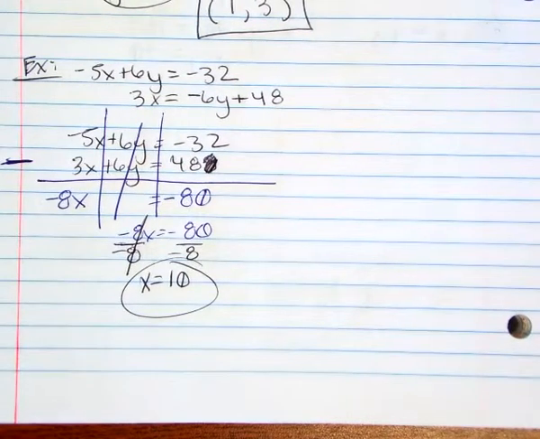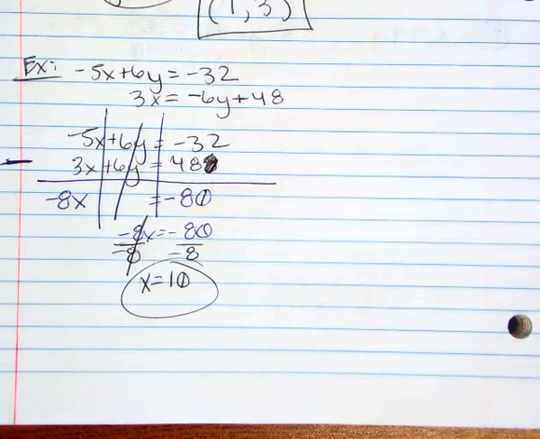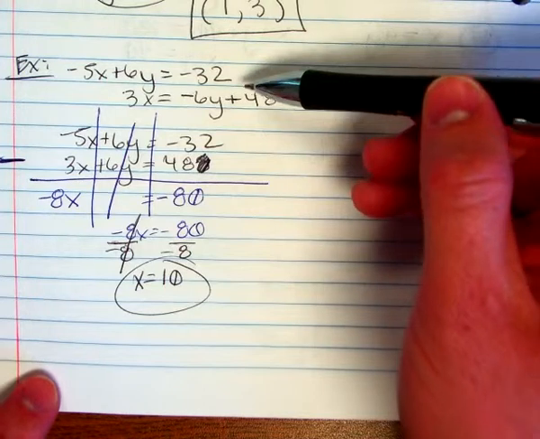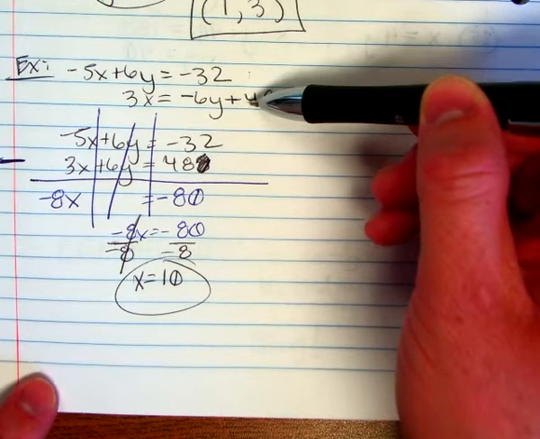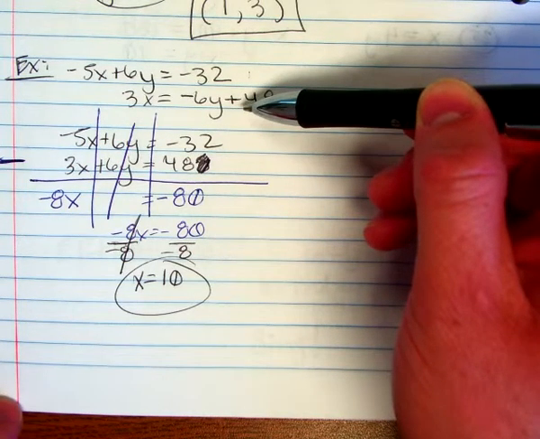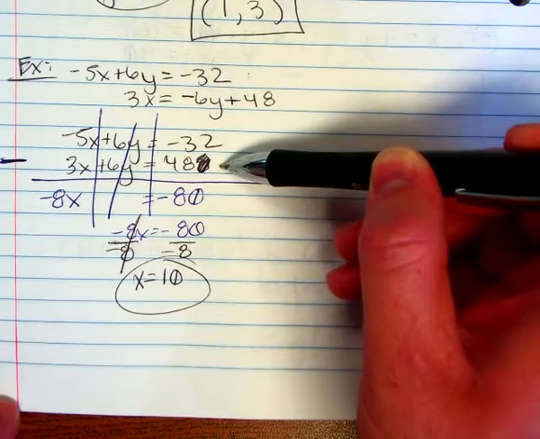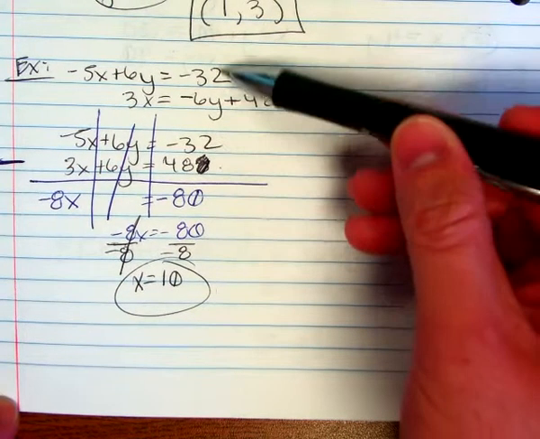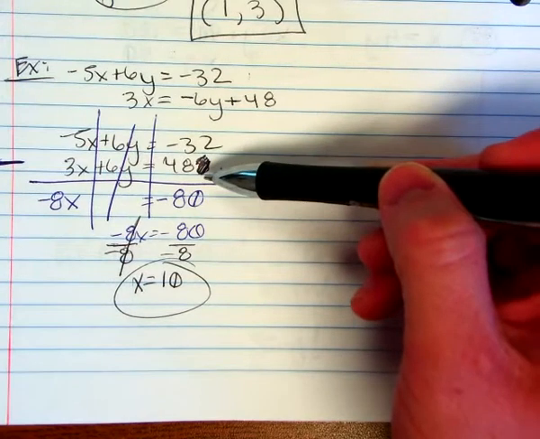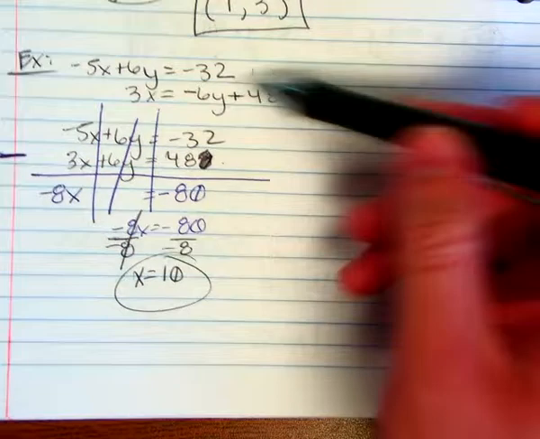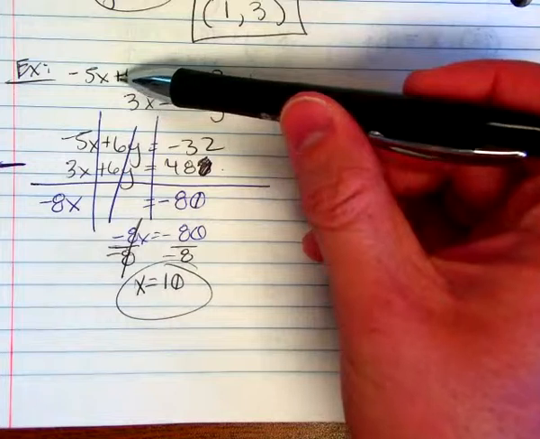I can take this number that I just found and I can actually plug it into not only either of the two equations I started with, I can even plug it into the equation that I rearranged. I can plug it into any of the equations up here before I subtracted to find y. Let's plug it in real quick. I'm going to plug it into the top one.